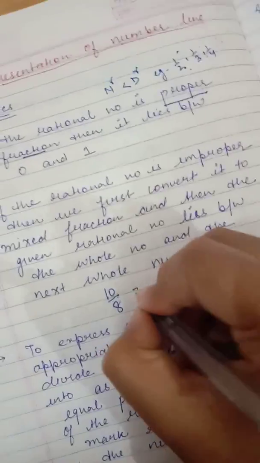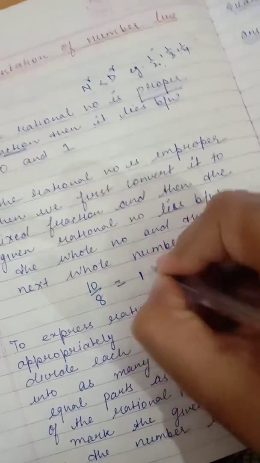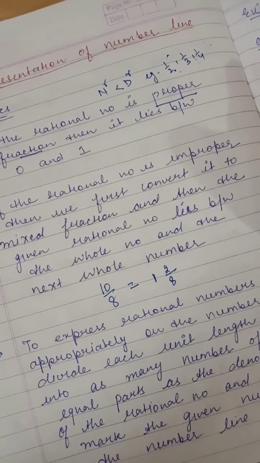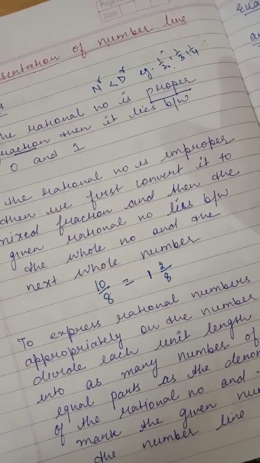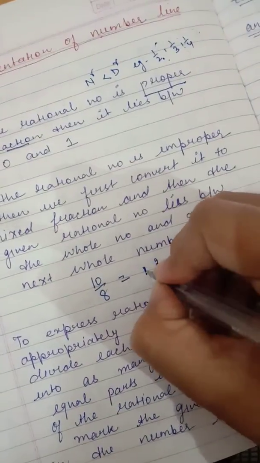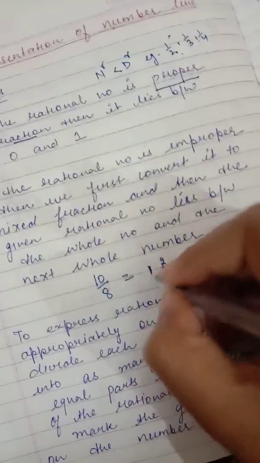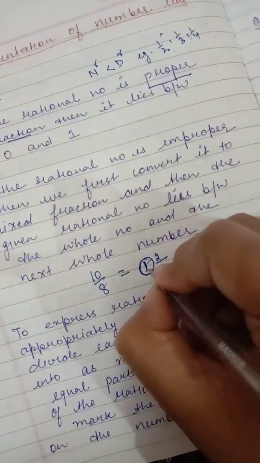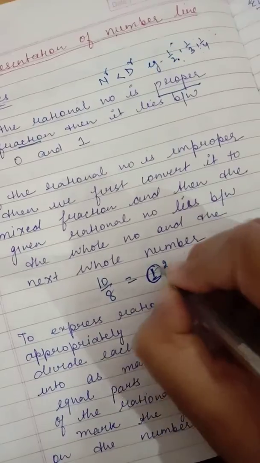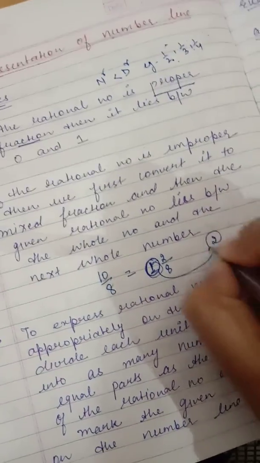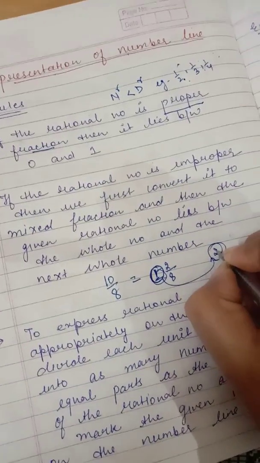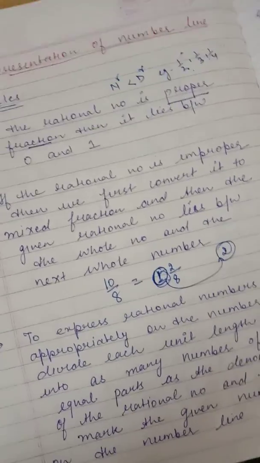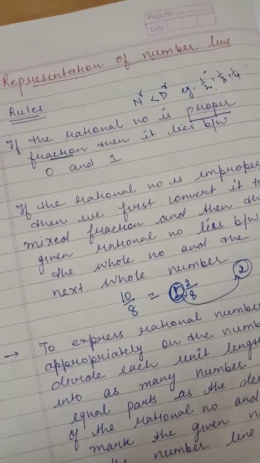Yes. And अगर मैं इसको mixed fraction में change करूँ, so can I write it 1 2 by 8? Yes. So it means जब भी मिक्स्ड फ्रैक्शन में लिखेंगे तो जो हमें whole number मिलेगा उसके और उससे next whole number, so 1 से next whole number क्या है हमारा 2, उसके बीच में we will get the rational number. तो on the example we have seen that 10 by 8 lies between 1 and 2.